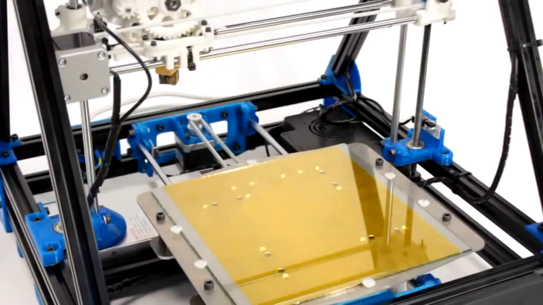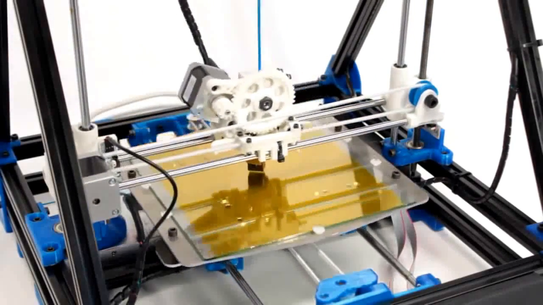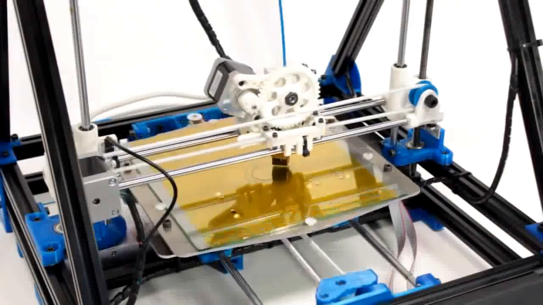3D printing technology is already changing the way we produce objects, from tools and toys to clothing, even body parts.